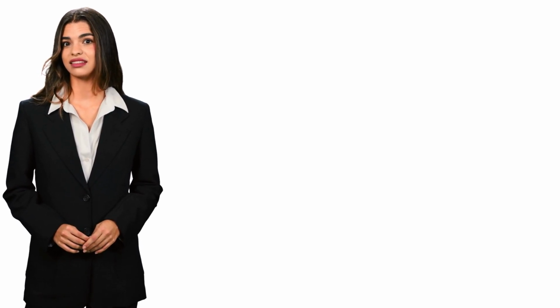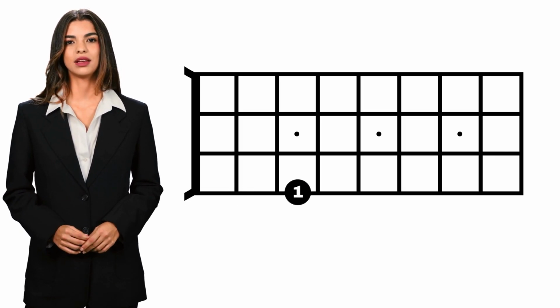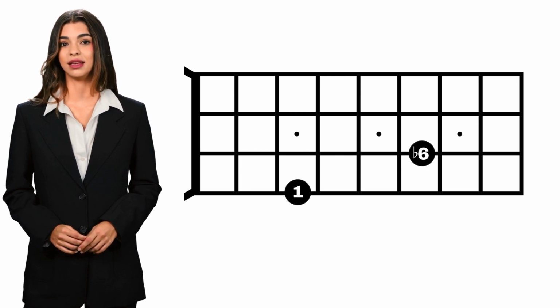The minor harmonic scale generates a different tonal structure, because in it we find a new interval that didn't exist in the major scale, which is the augmented second between the minor sixth and the major seventh of the scale.